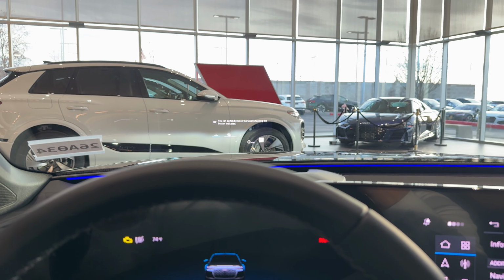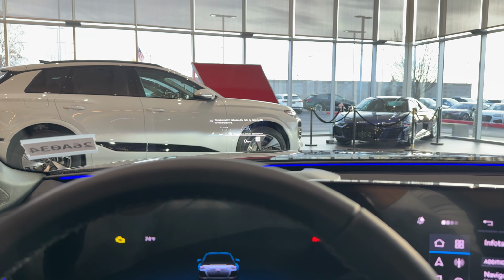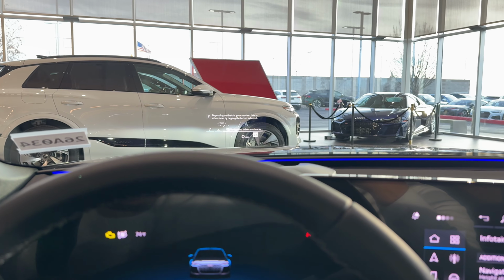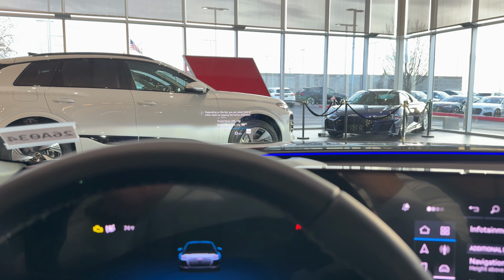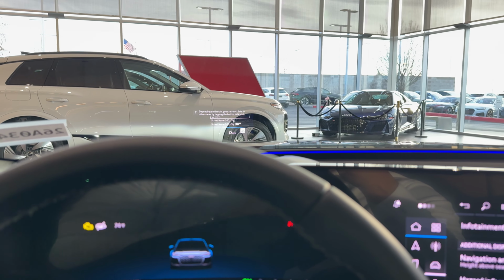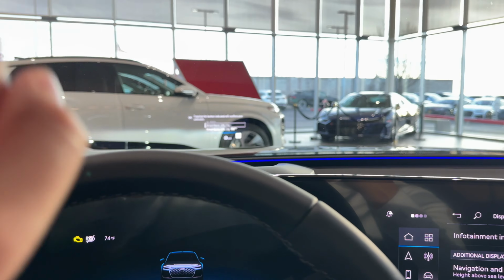This does come available on Premium Plus, which is quite nice because it is available earlier on in the Audi lineup. They may be making a few changes to that in the 26 model year, and you may have to have Premium Plus with technology package to get the heads-up display.